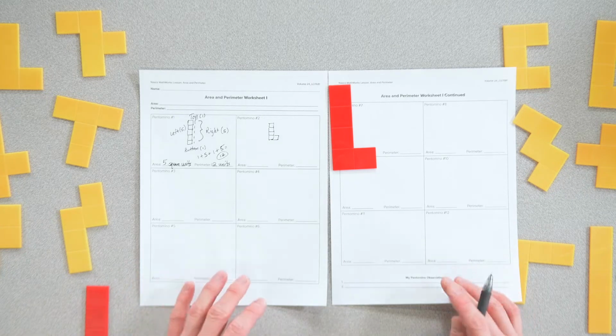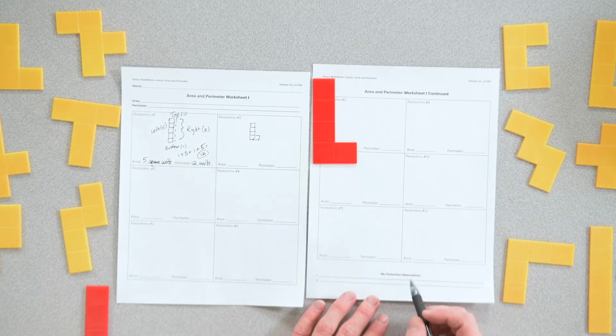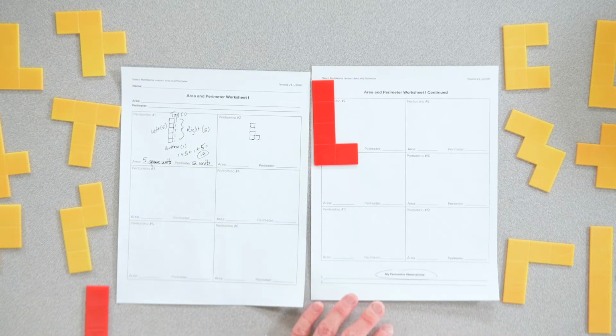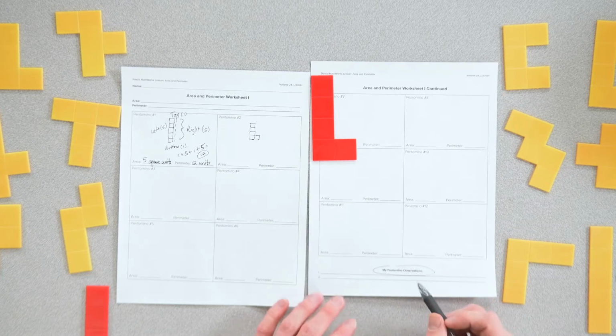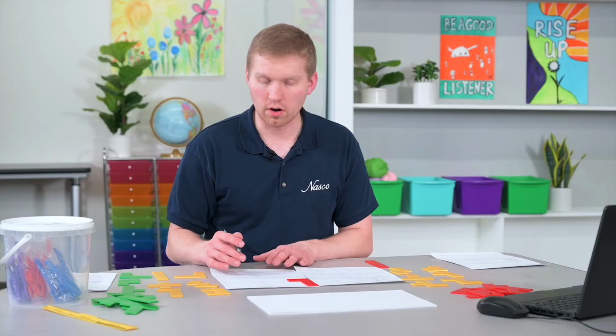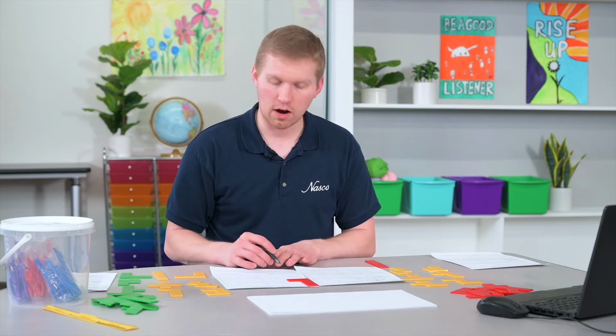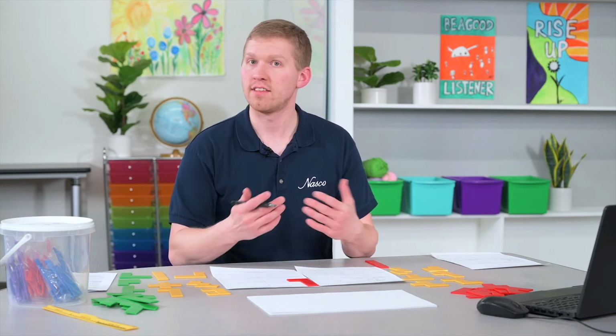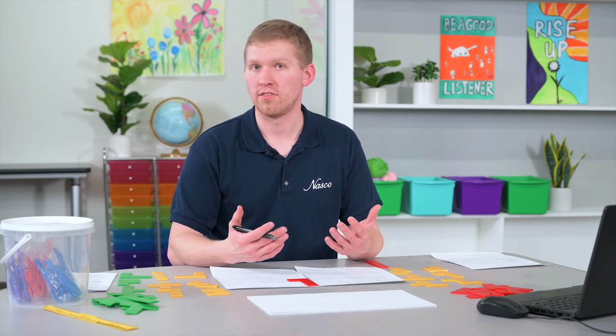At the very end, on page 2, you're going to notice that there is something called My Pentomino Observations. You're going to look at each of the area and perimeter of all the different pentominoes and determine what kind of observations you can make: are there patterns or similarities, etc.? And write those down at the very end. And that is the end of the day 1 activity.